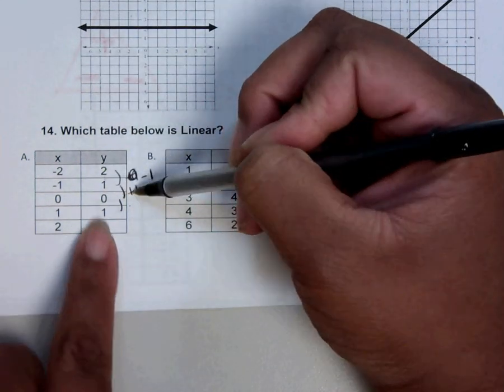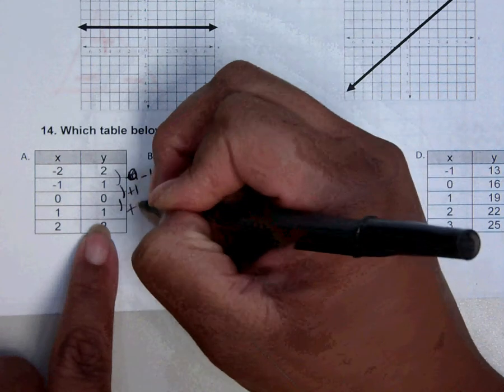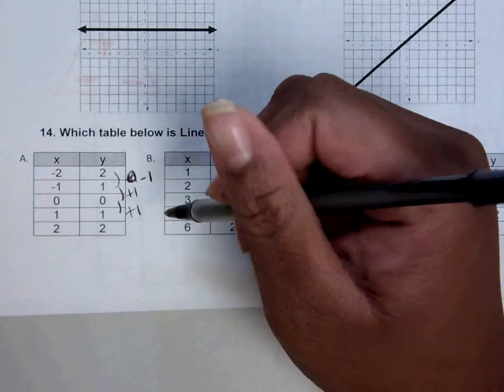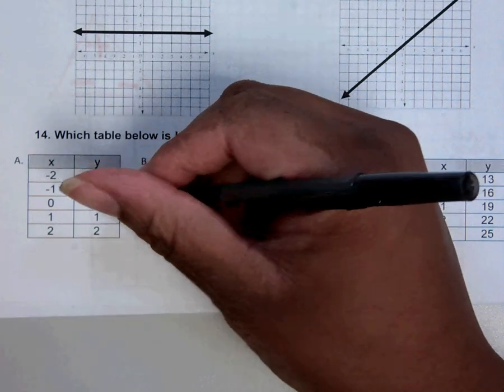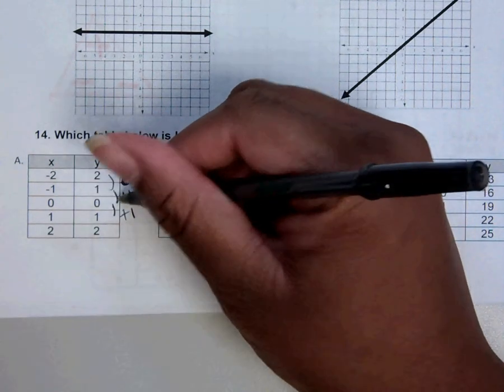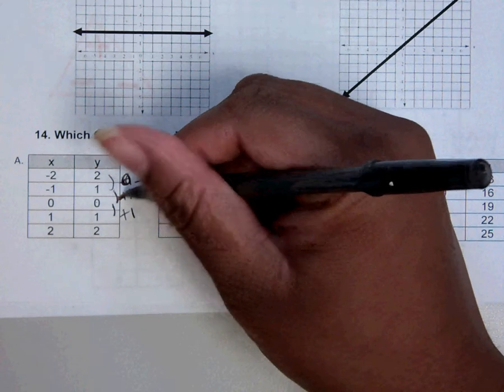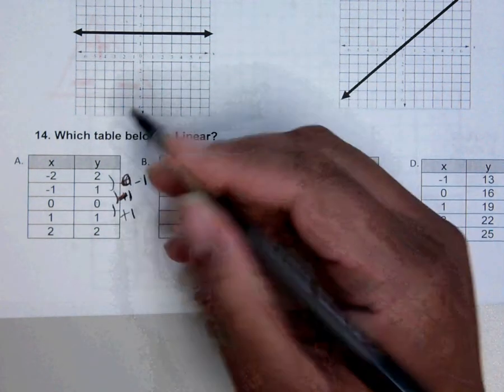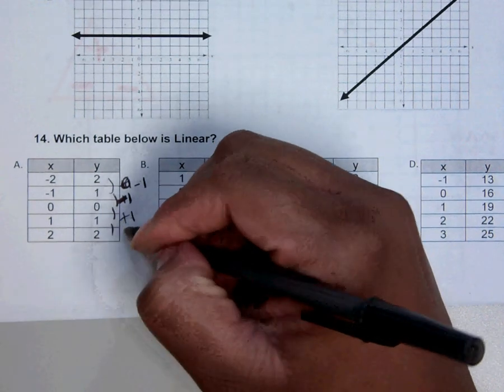Down 1, plus 1, plus 1. I did something wrong. 1 to 0, going down 1. Sorry, that should be negative. Slow down, Ms. Pearce. 0 to 1 plus 1, 1 to 2 plus 1.